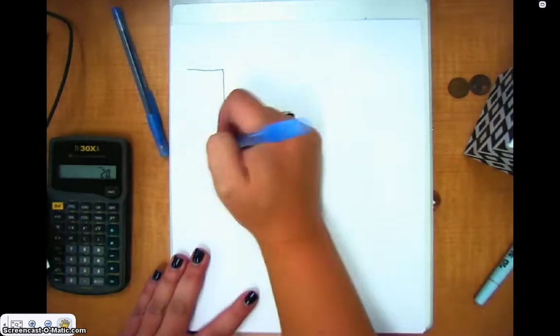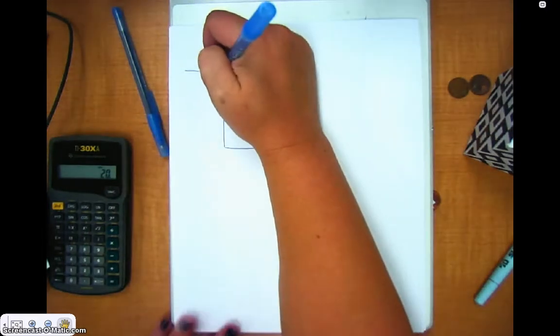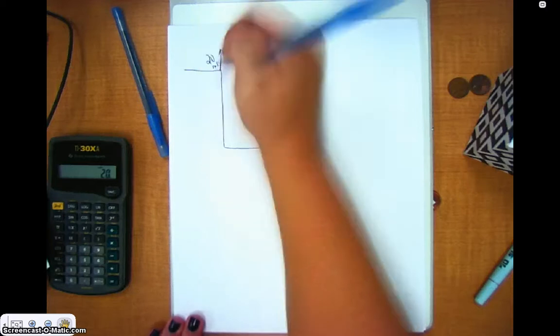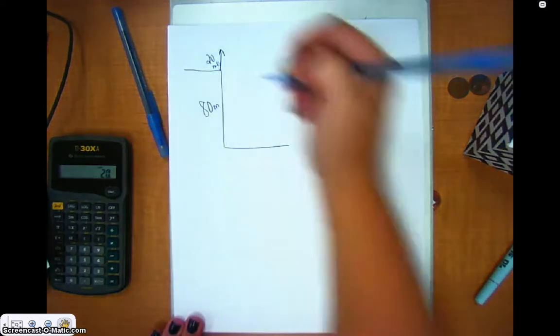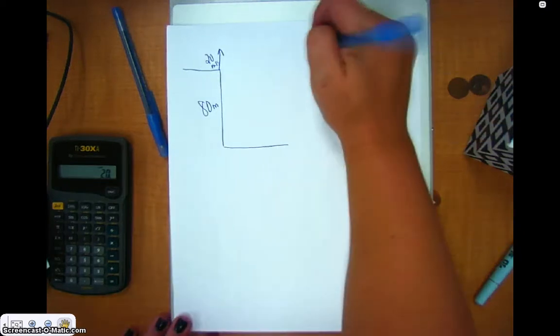Alright, in this problem I'm going to solve something that's similar to the cliff problem on your classwork on constant acceleration. So let's say somebody throws an object up off of a building at an initial velocity of 20 meters per second and the building's 80 meters tall. The first part of the question asks you to find time.